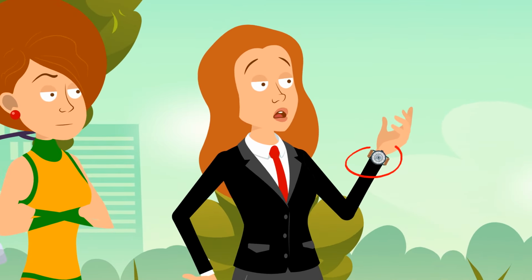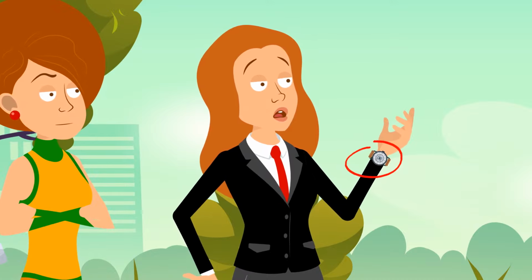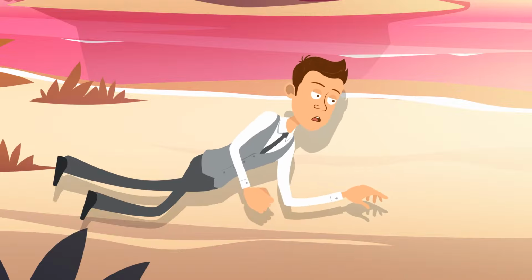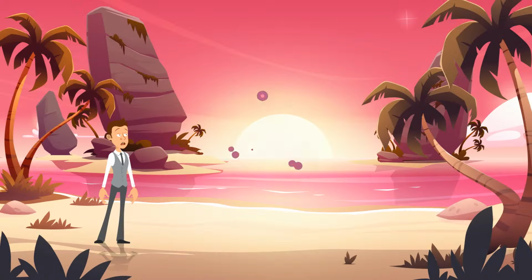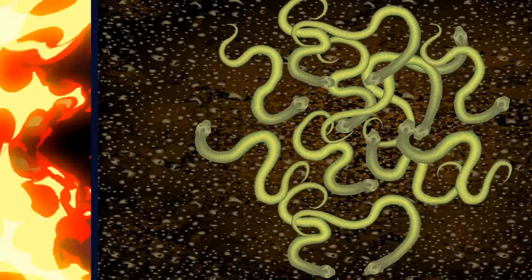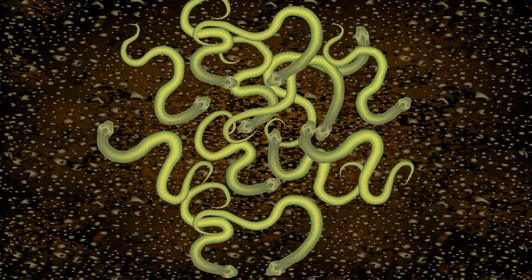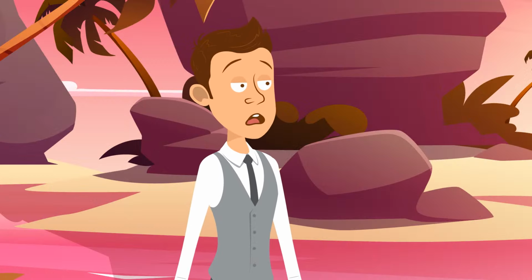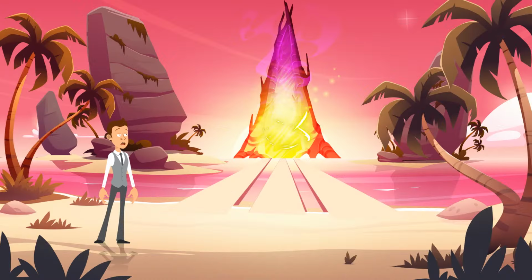Bella's watch is cracked, so she probably broke it in the accident. The next morning, Eric wakes up and finds himself in the middle of an enchanted beach. There are 3 possible routes to a portal that will bring him back to his town. The first passage is on fire. Creepy snakes are crawling all over the second road, and the third road is covered with hot lava. Which way is more or less safe?